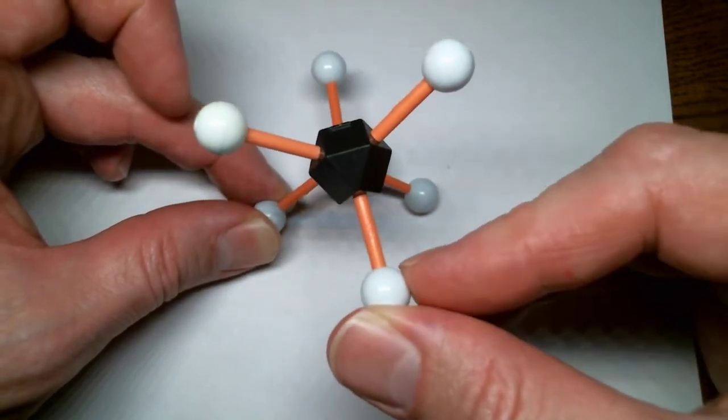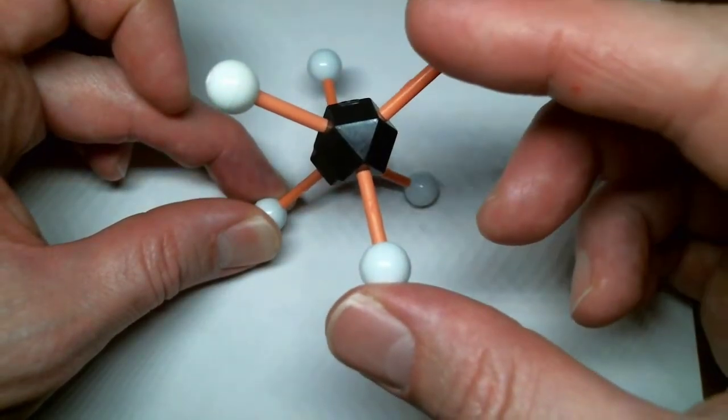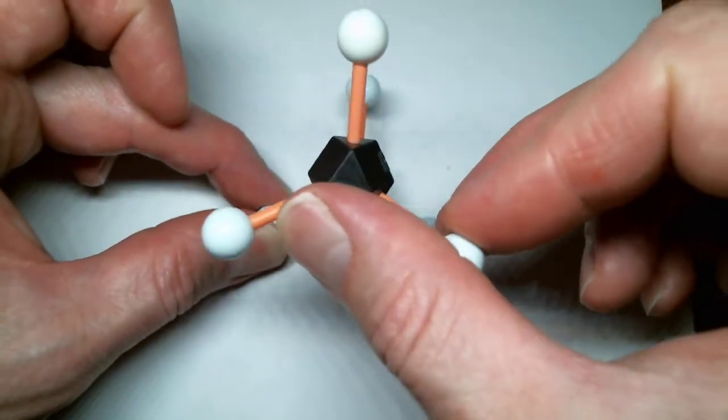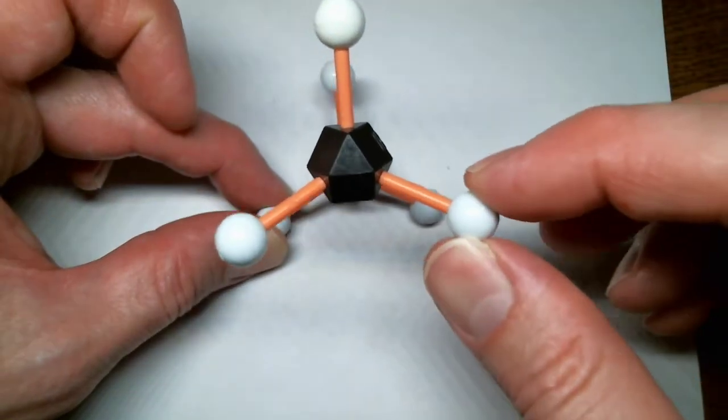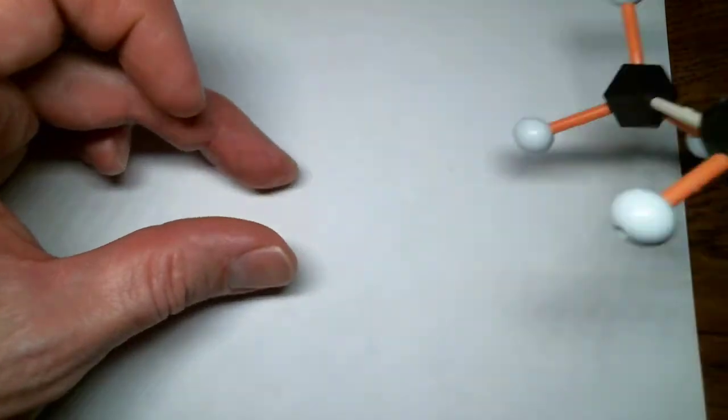So staggered, and then eclipsed. Alright, so let's look at them on paper.